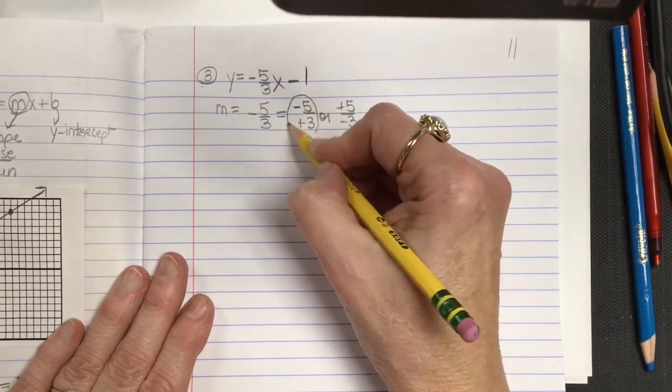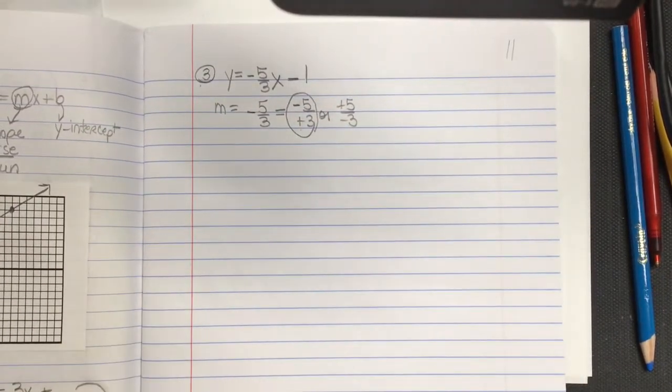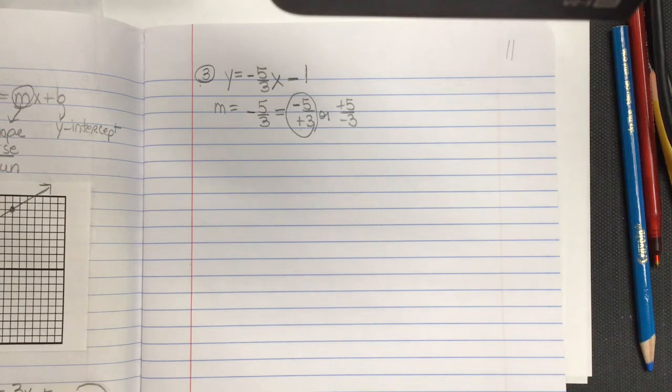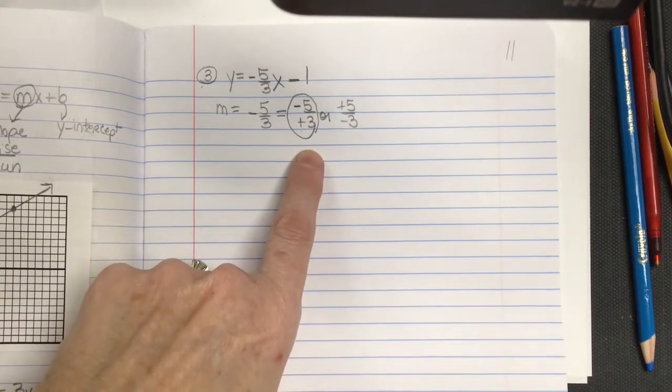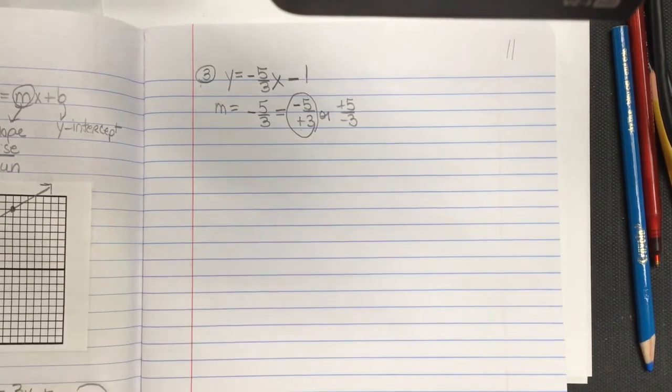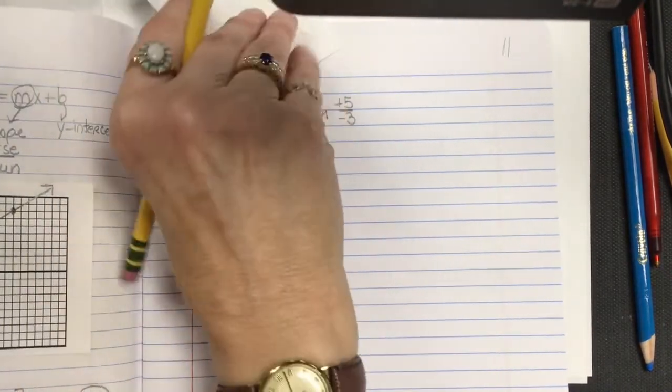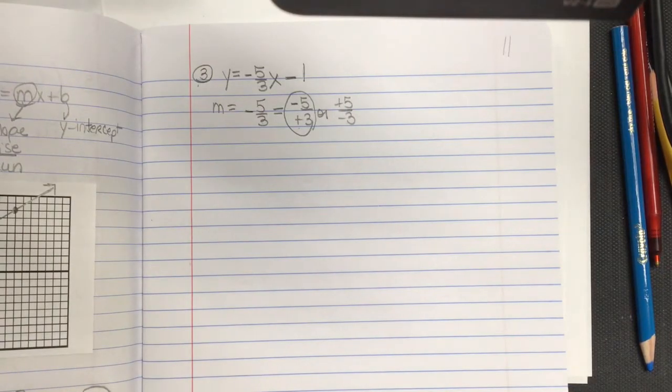I always put my negative with the top. They both are not negative, because if you put a negative with negative 5 or negative 3, that makes both of them positive, and it would have positive slope, and we know it has negative. I always put my negative with the top, and I put a positive on the bottom. That's the thing you want to remember. And we did these in Algebra 1. We did them last year. It should be a little bit easier.